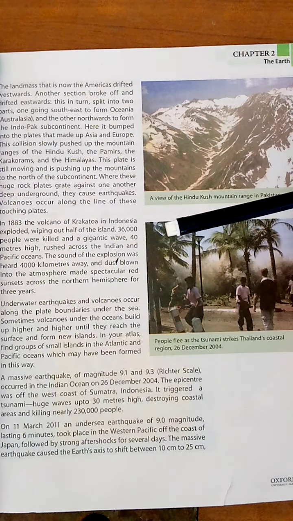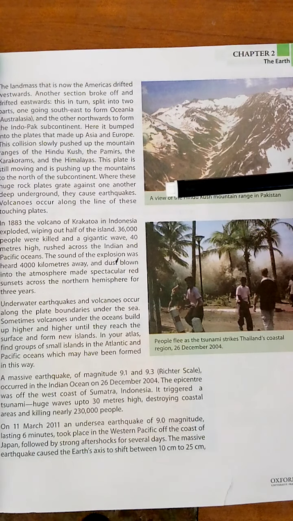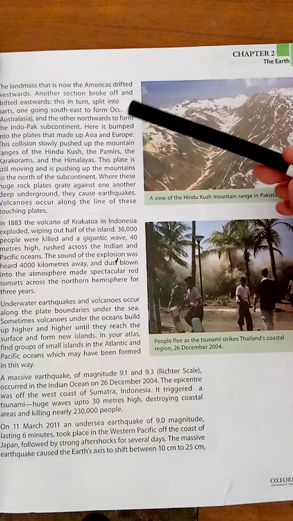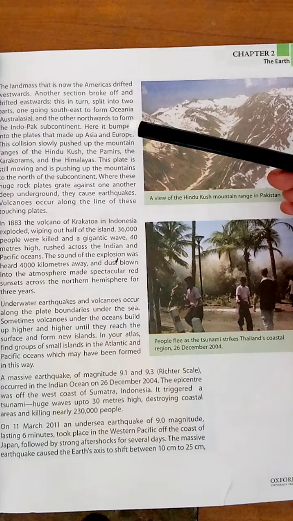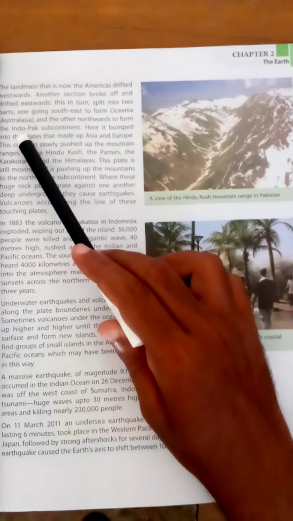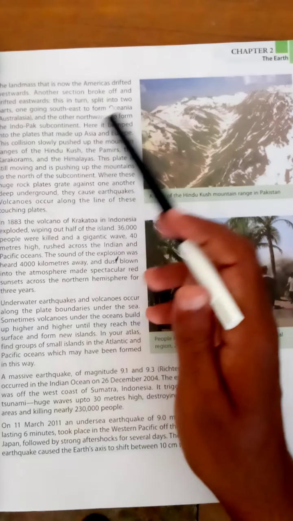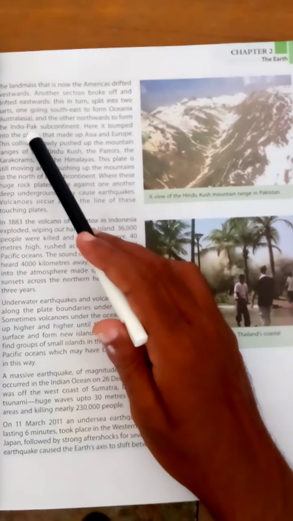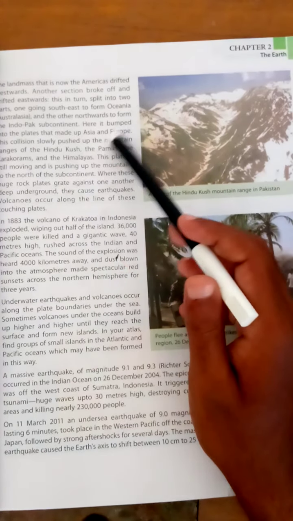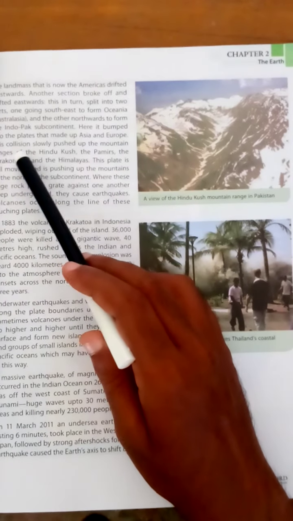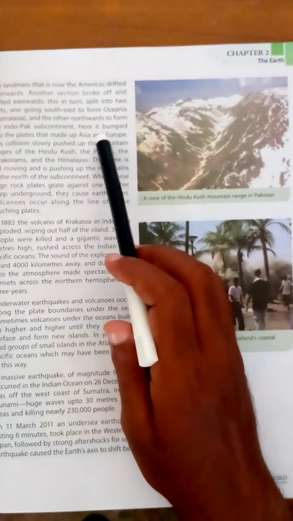The landmass that is now the Americas drifted westwards, another section broke off and drifted eastwards. This in turn split into two parts, one going southeast to form Oceania or Australasia. As I told you, it was a plate that is called Oceania or Australasia, and the other northwards to form the Indo-Pak subcontinent. Here it bumped into the plates that made up Asia and Europe.